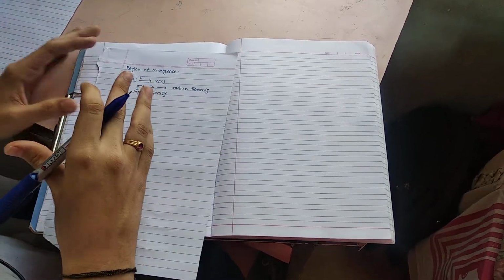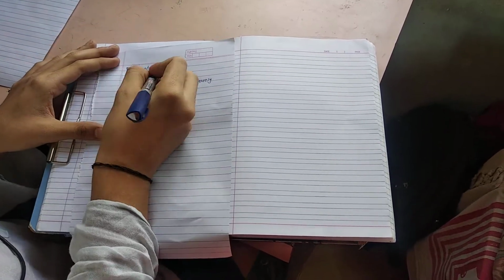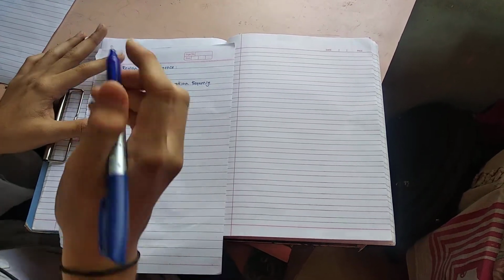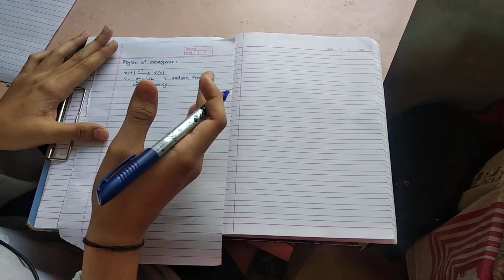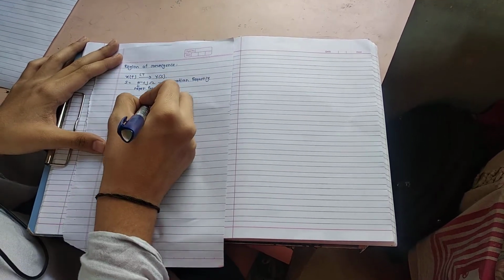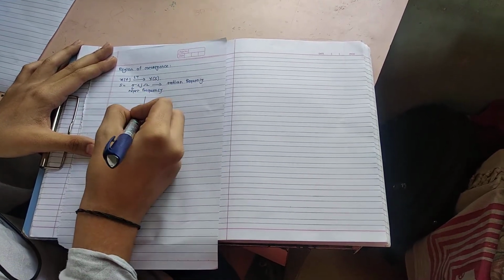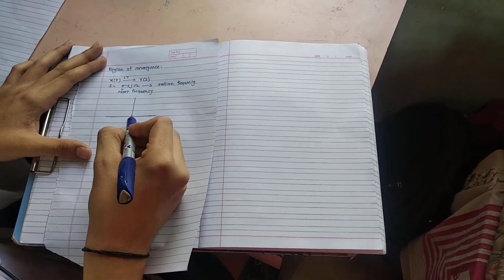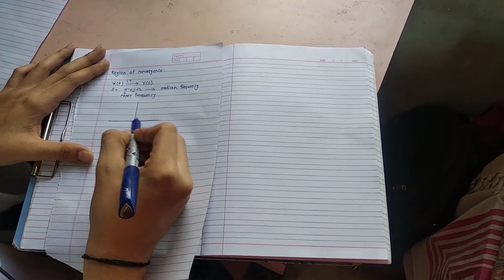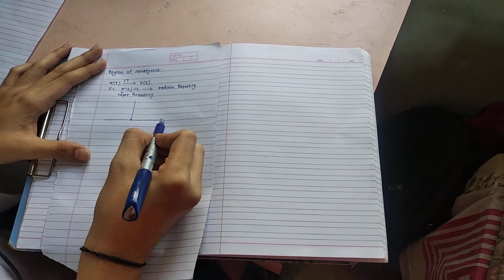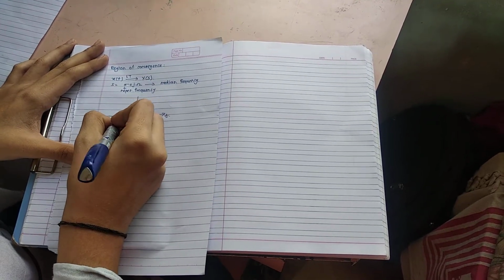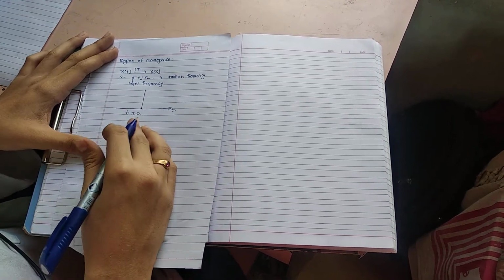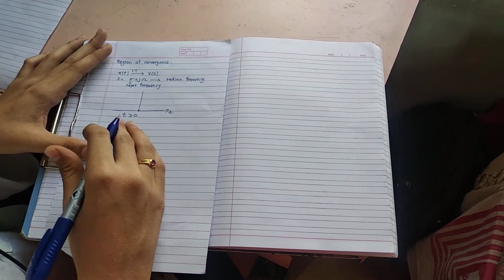So we'll see how to find out the region of convergence for the right hand sided signal. Now what is a right hand sided signal? Any signal has two parts, the left part of the origin and the right part of the origin. The right hand sided signal is the part which covers from the origin to the right side. It is nothing but a causal signal. Every causal signal is a right hand sided signal.